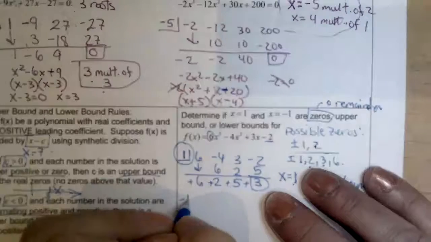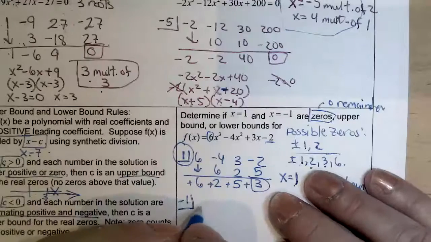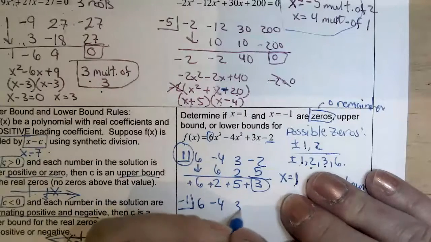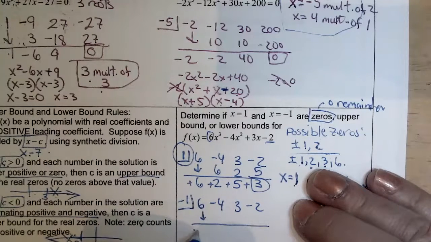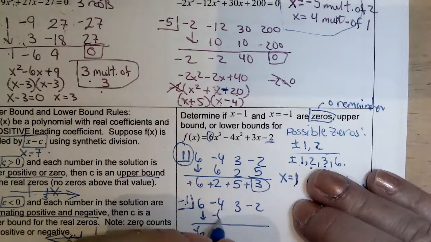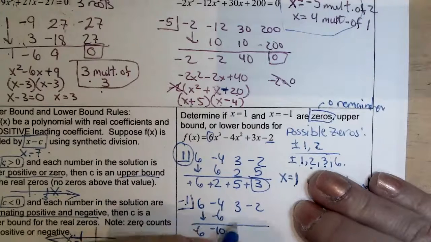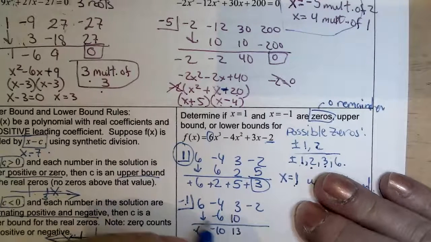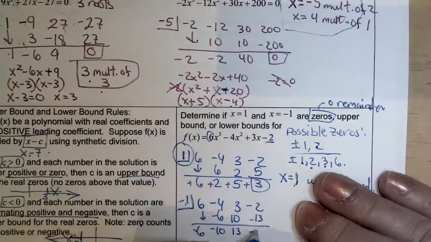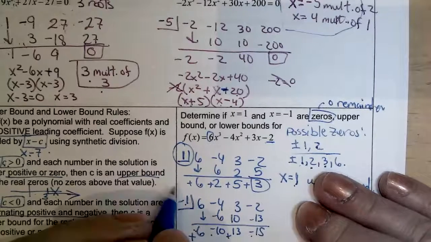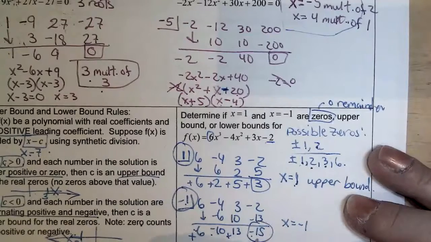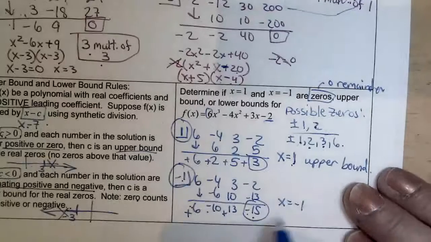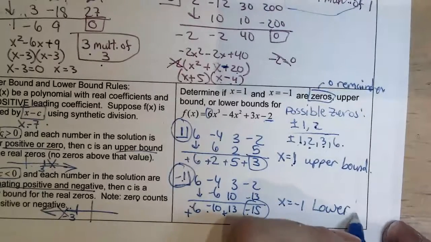So now let's try -1, and I'm just going to go back to this original function. 6, -4, 3, -2. So I have 6. -1 times 6 is -6. That's -10. That's +10. That's 13. -13. That's -15. So here it went positive, negative, positive, negative. This was less than 1. So x equals -1 is not a 0, but it is a lower bound.